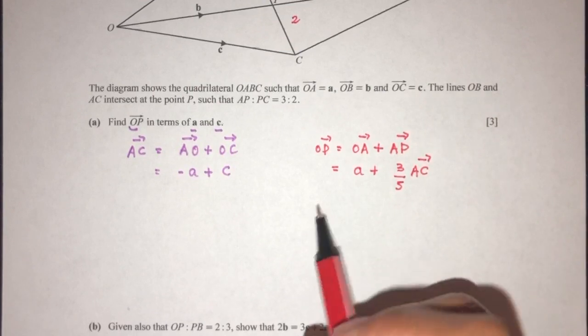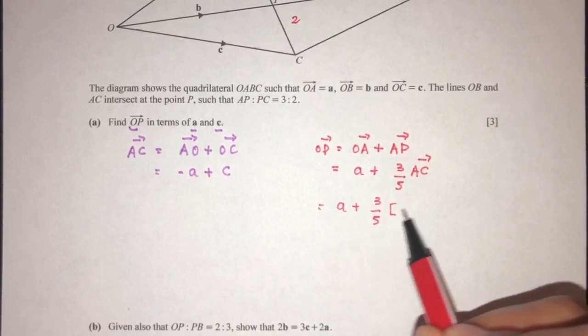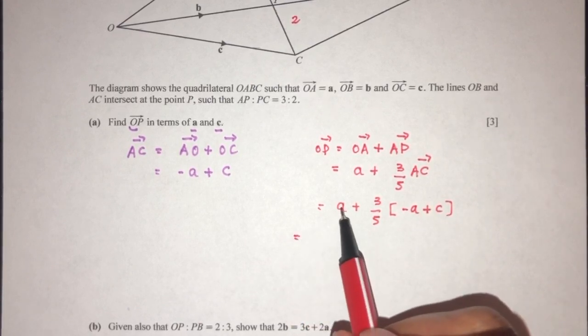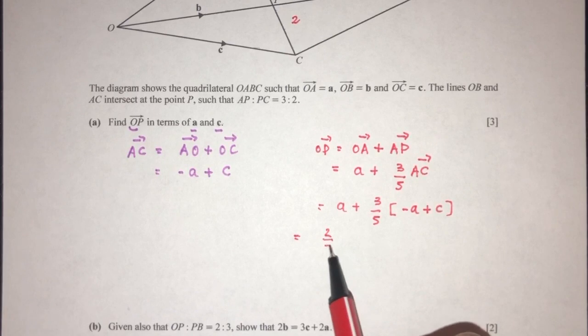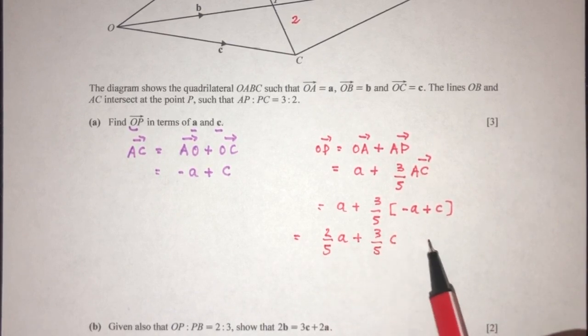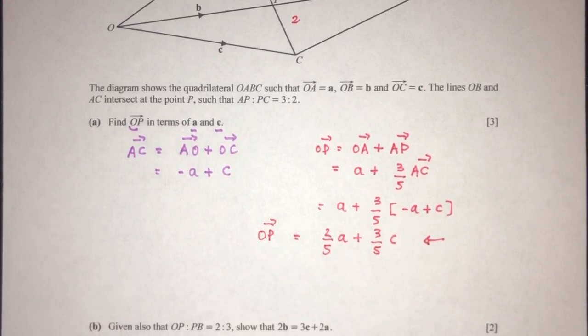Right? So A is A, 3 over 5 is 3 over 5, and AC is minus A plus C. Simplify. So A minus this will be 2 over 5 A plus 3 over 5 C. That will be OP in terms of A and C.